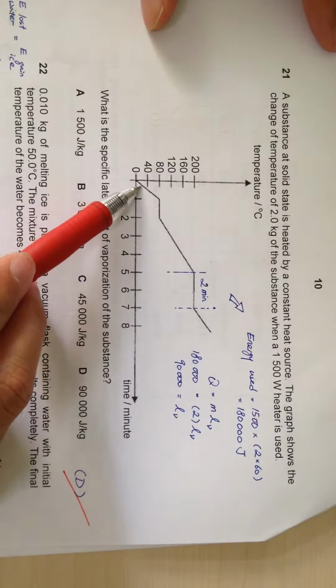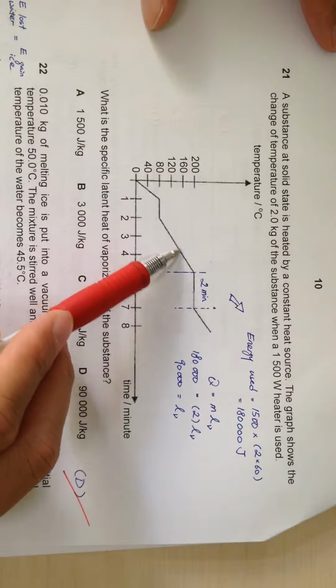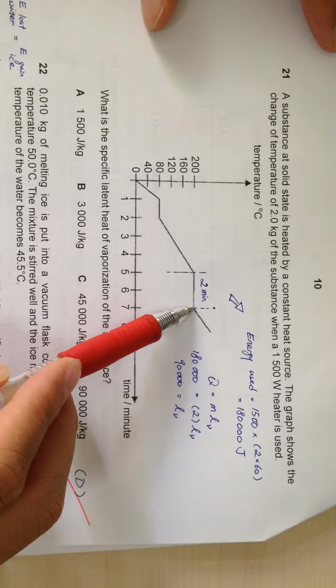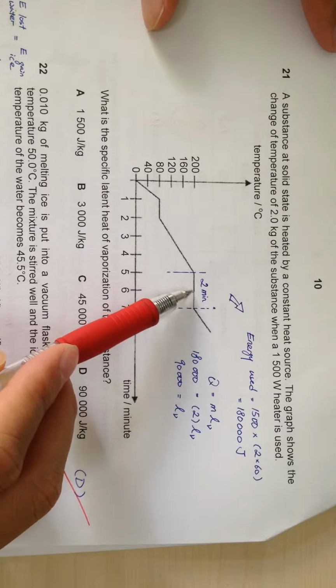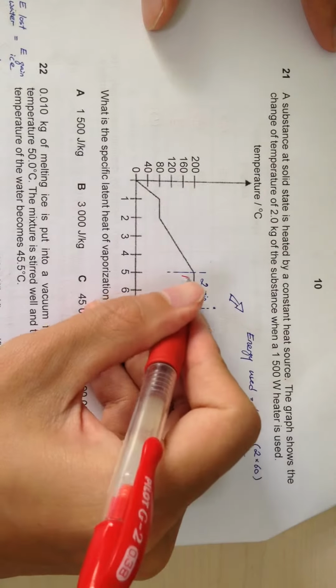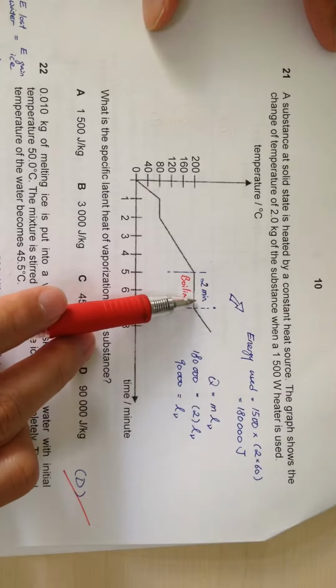So it will be solid, solid, solid, melting, liquid, liquid, liquid, boiling, then vapor. So at this point of time, it is going through a change of state and it is boiling. So you know that here we are talking about boiling, and it actually boiled for 2 minutes.